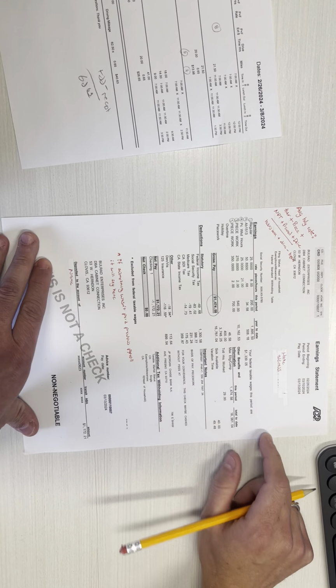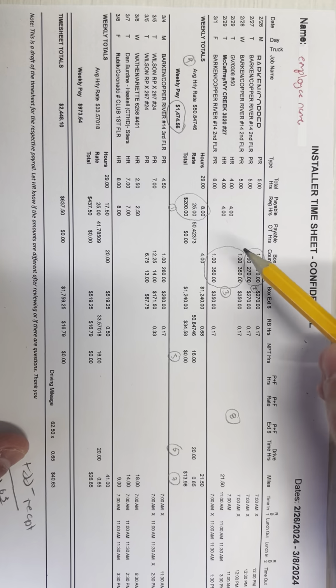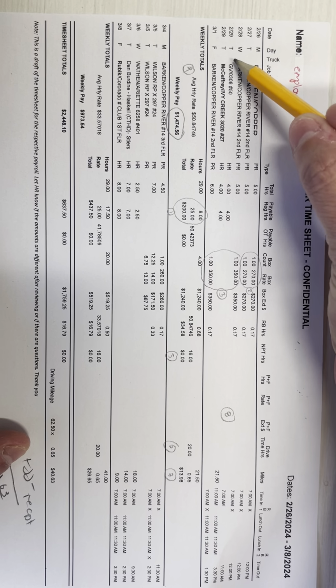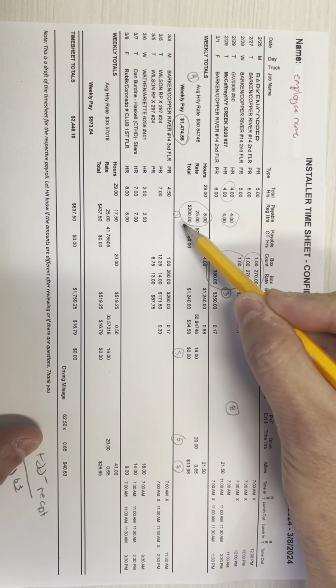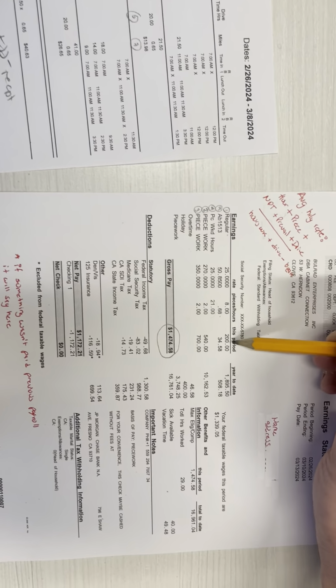Okay, so we're going to start with the pay stub. You will see something here under earnings that says regular. Regular means how many hours you worked at your rate. In this case, this person worked 8 hours at $25 an hour. You can see in your time card, for example, this person worked this on Thursday, 8 hours multiplied by 25, $200. So that's how you come up with the regular 200.